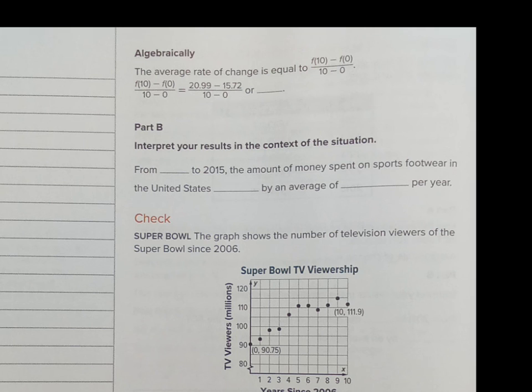Okay, so then we get 5.27 over 10. And so if we simplify that out, it'd be 0.527. Remember, this is in billions of dollars per year. Okay, so from 2005 to 2015, the amount of money spent on sports footwear in the United States increased again, right?